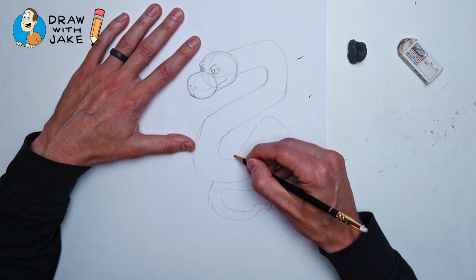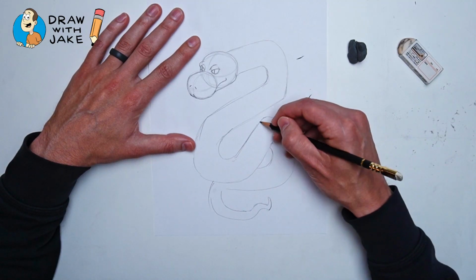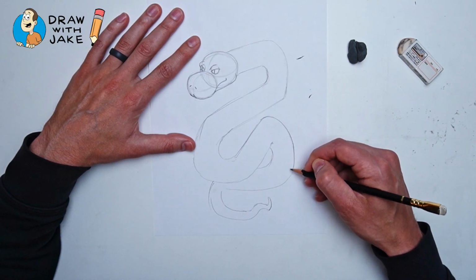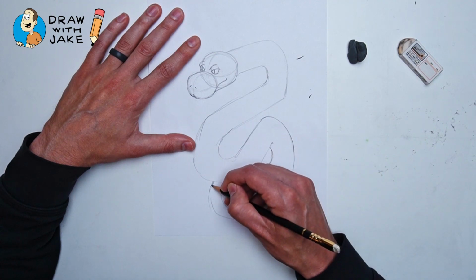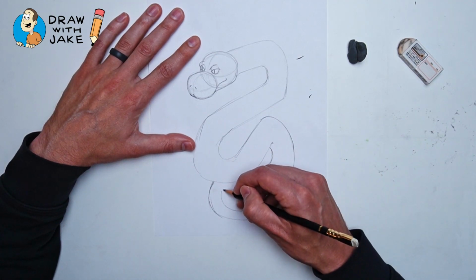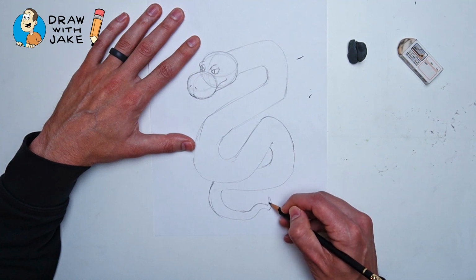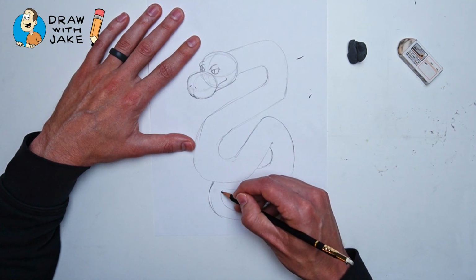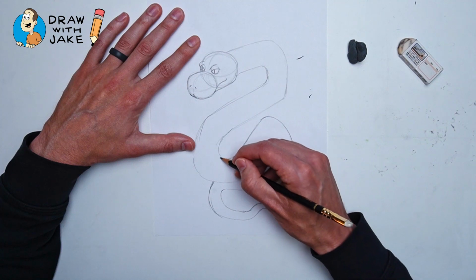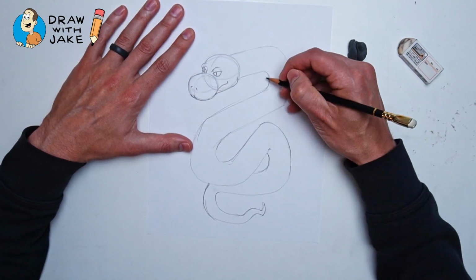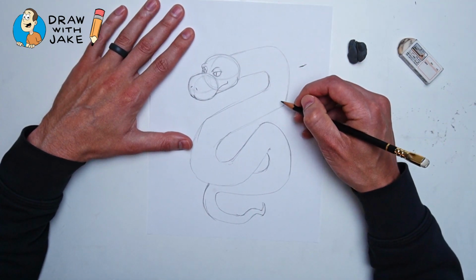Just press lightly at first as you're finding this, and then you can go back in and darken things. And once you've got that, don't darken it too much your first time around. Just a little bit here, a little bit there.